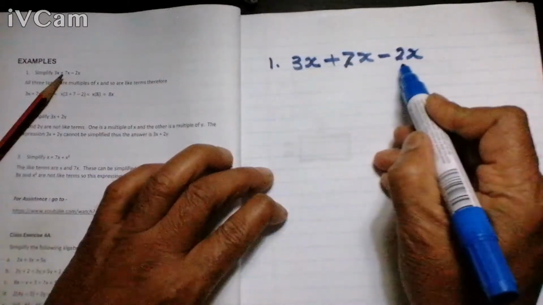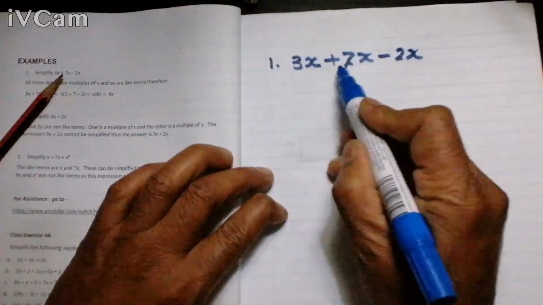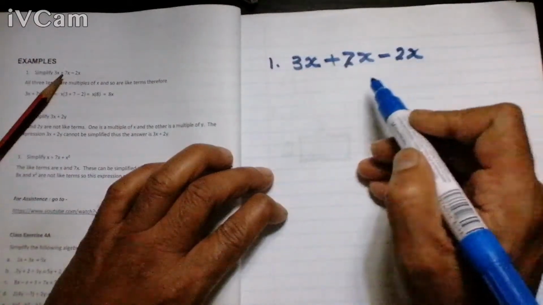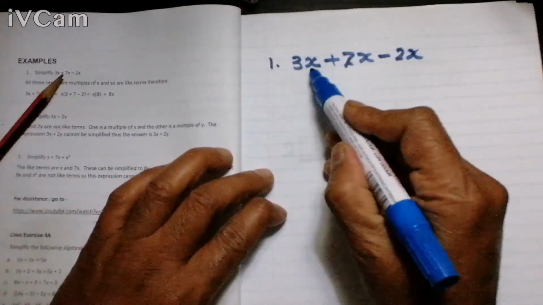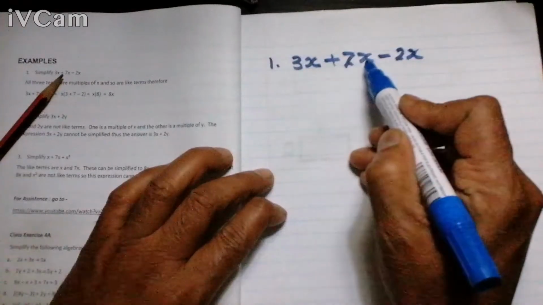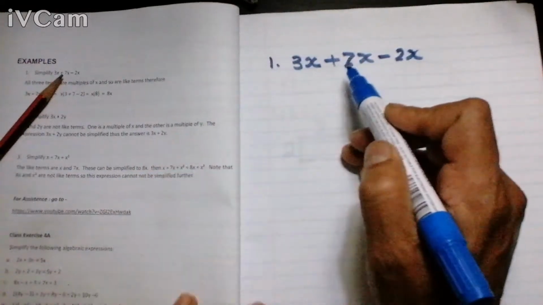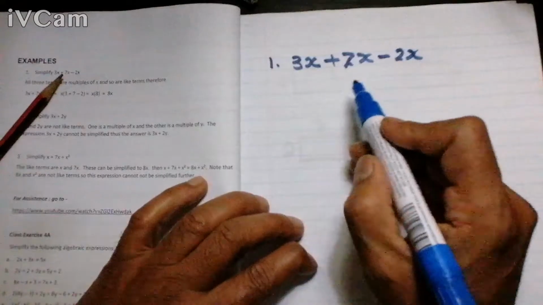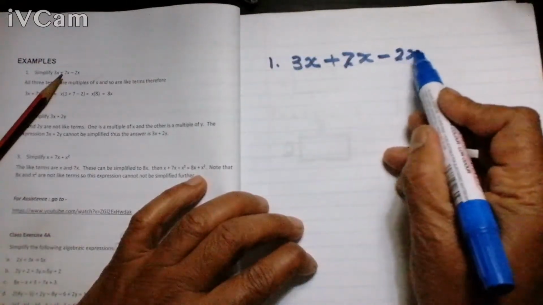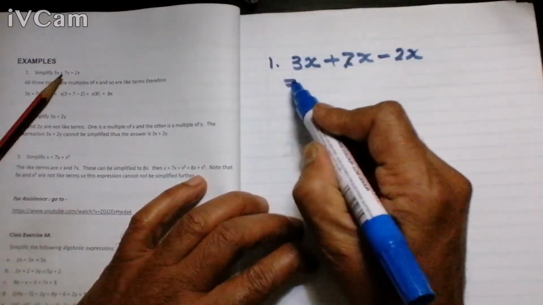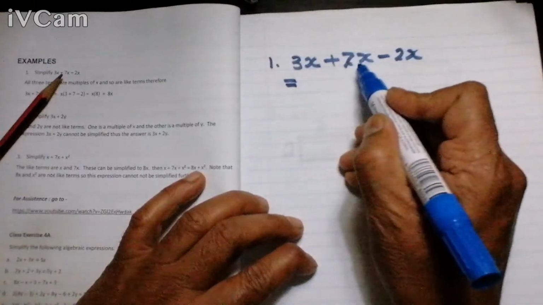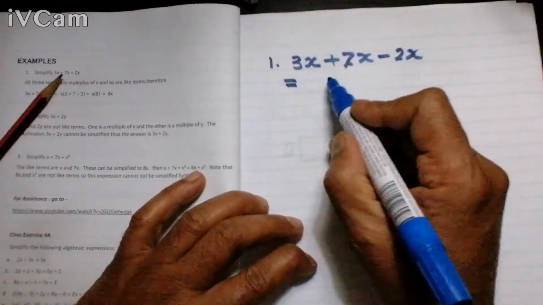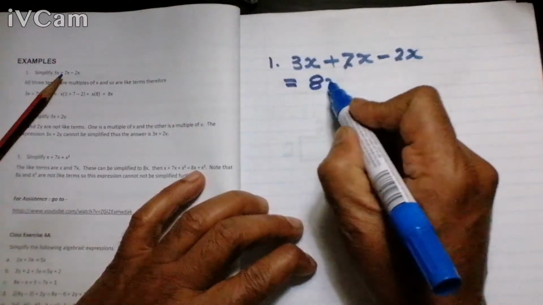It is not an equation because it does not have an equal sign. So it's an expression. Now, if you look at it here, you can see we have 3x, 7x. So the terms are very, very similar, and that is also a very similar term. If you had to simplify this, you are going to end up with 3x plus 7 is 10x minus 2x. You are going to get an answer of 8x.